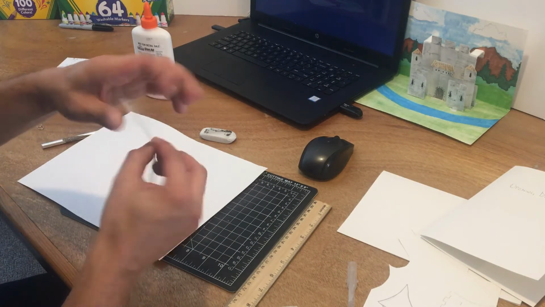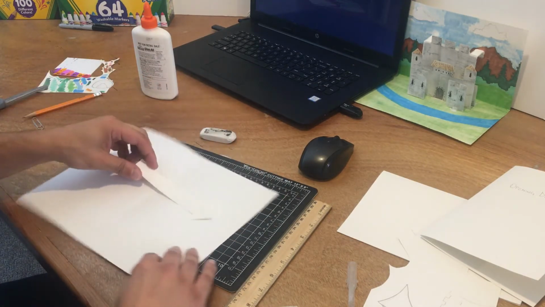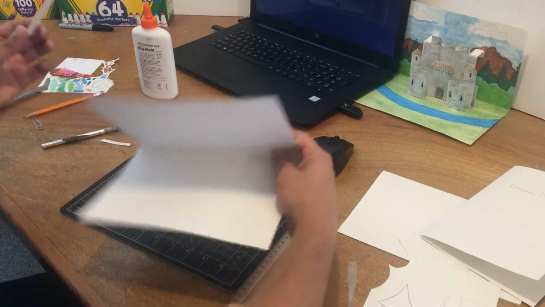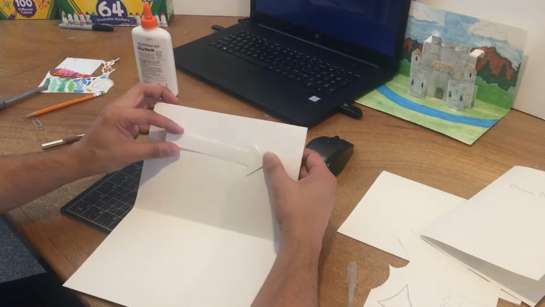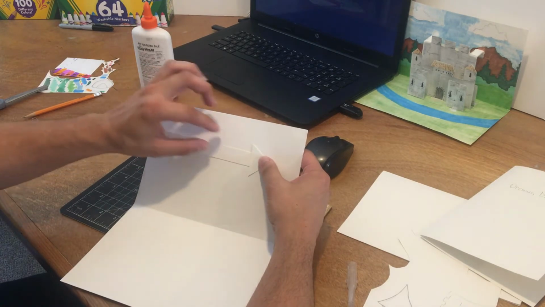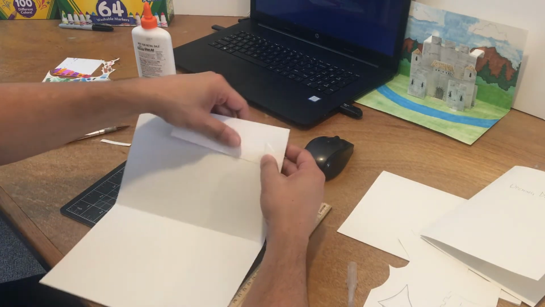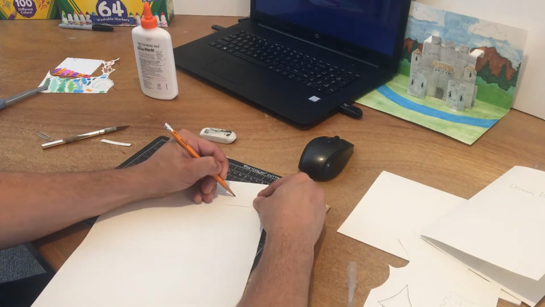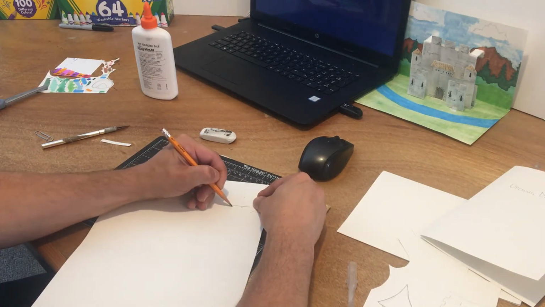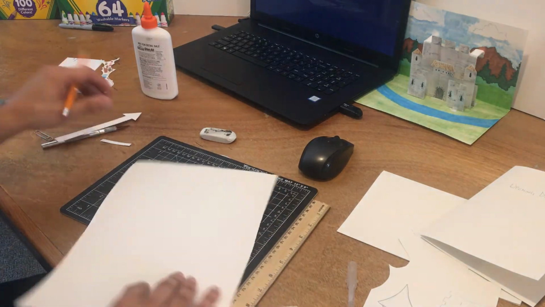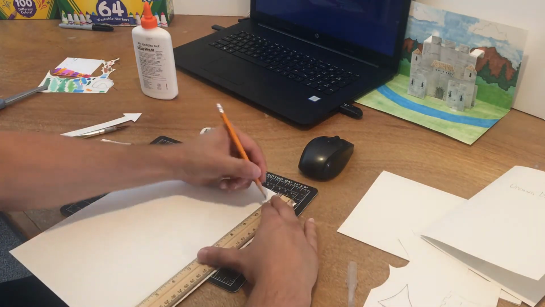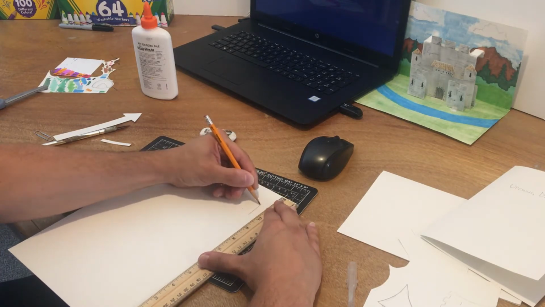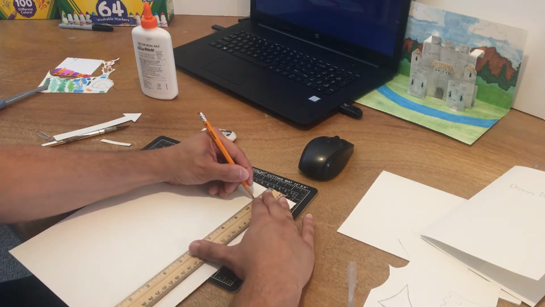So if I glue that together, this is where whatever it is I'm going to have on here slides across. So I think I'm going to do it this way. I would want it so that if I have my character and I want him to slide, I'm going to mark it here, here, here, and here. So now I'm going to connect those lines. Just go a little bit extra. So where I put the dots, I'm going a little bit beyond.